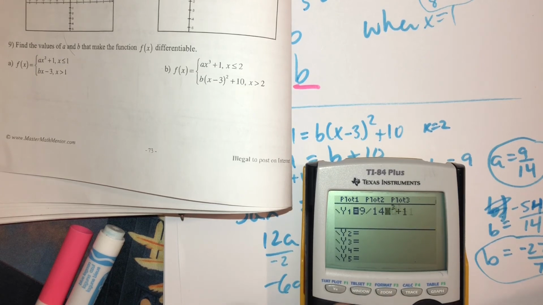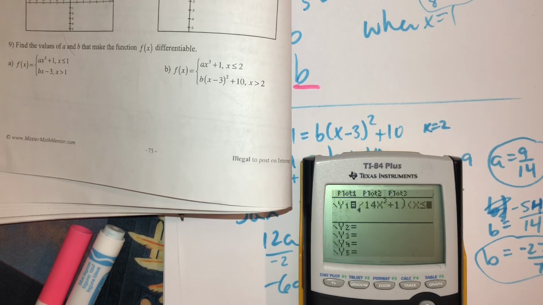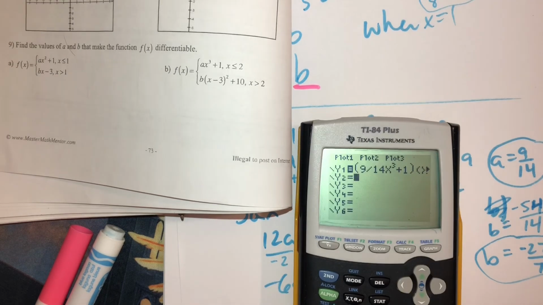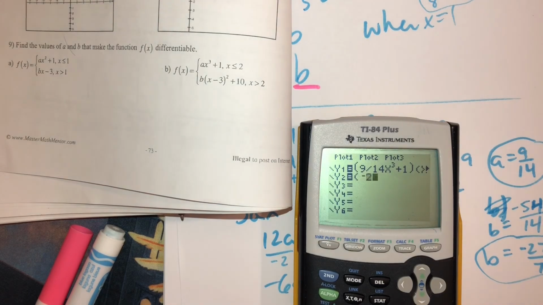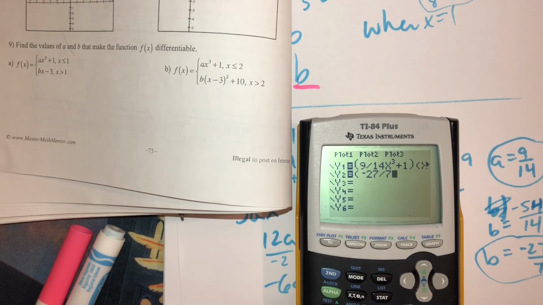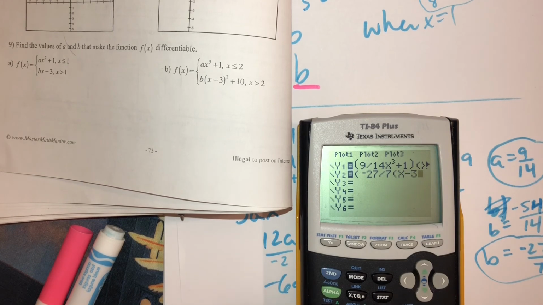Oh wait, I'm doing the piecewise version of this. We know x is less than or equal to 2. And then b was negative, nope, put up the parentheses, negative 27 over 7, parentheses, x minus 3, close, squared, plus 10.